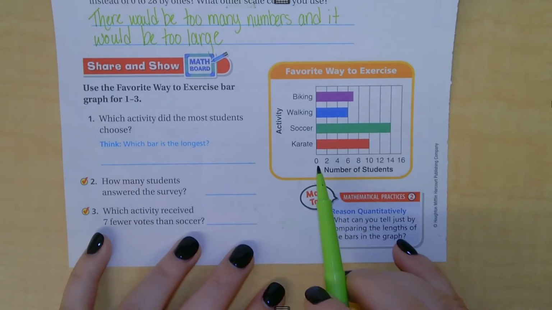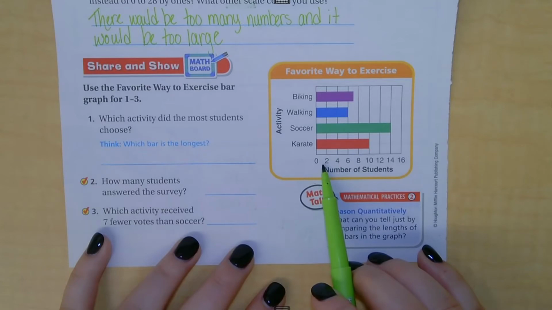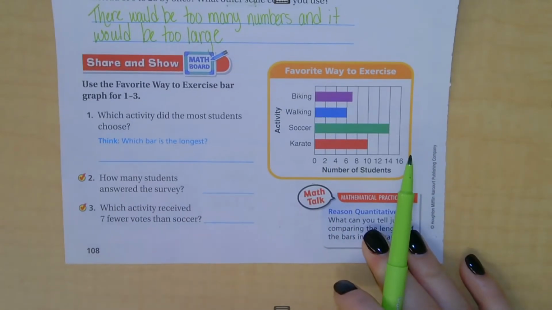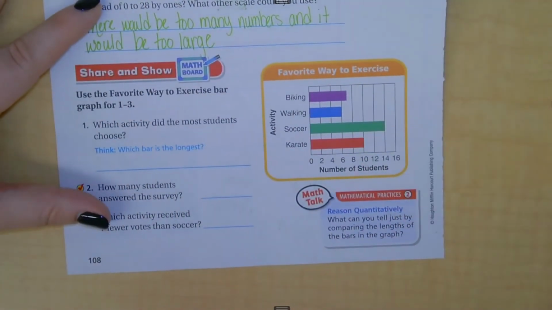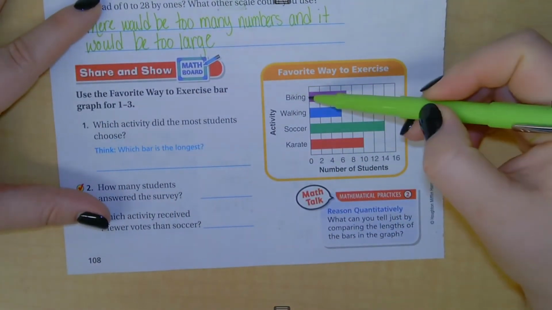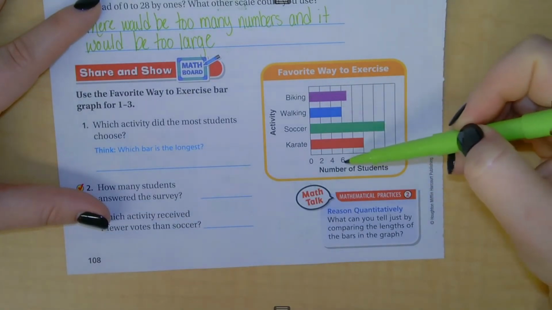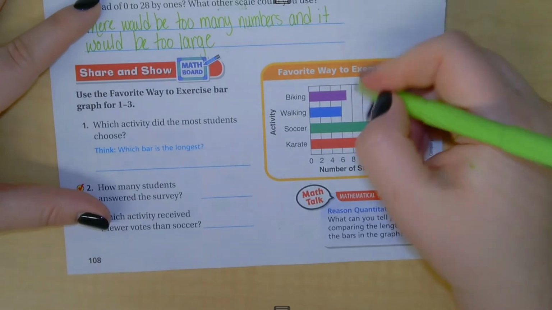Hopefully you recognize that the scale is from 0 to 16, counting by 2s. Okay, good. Now let's go ahead and find the total for each activity. Biking is the purple bar. It ends halfway between 6 and 8. What is halfway between 6 and 8? 7.